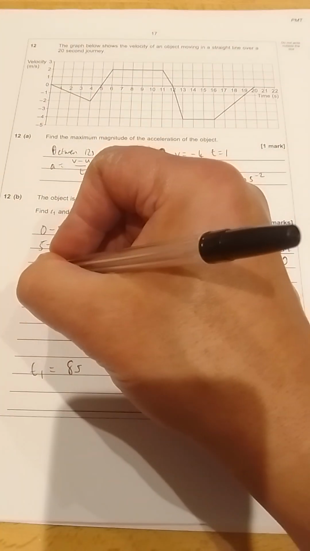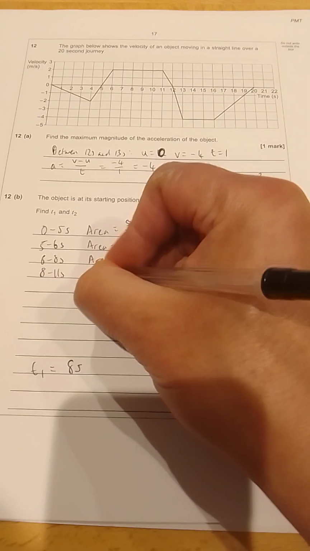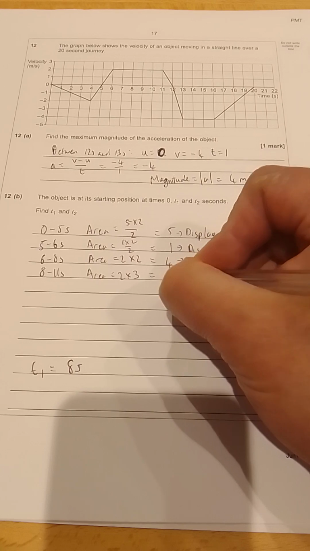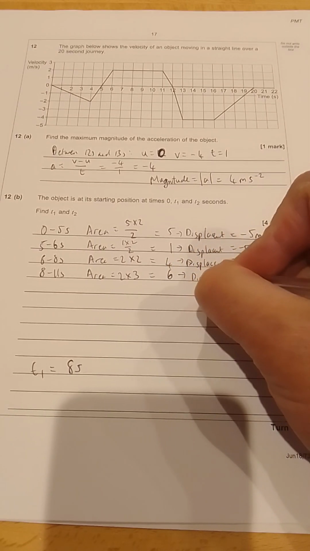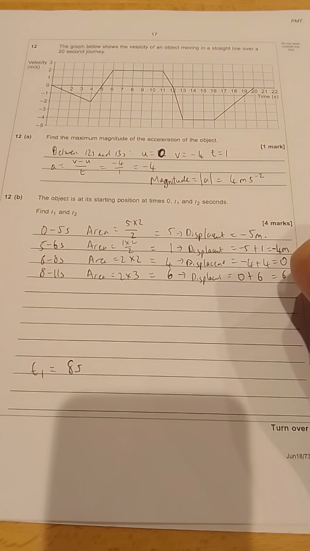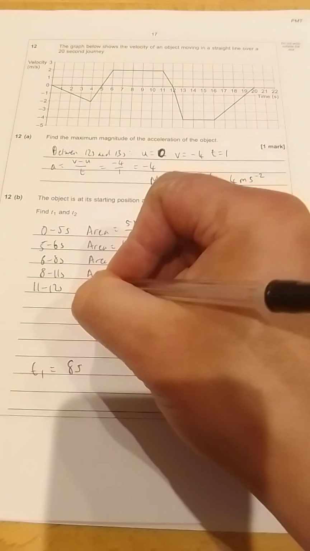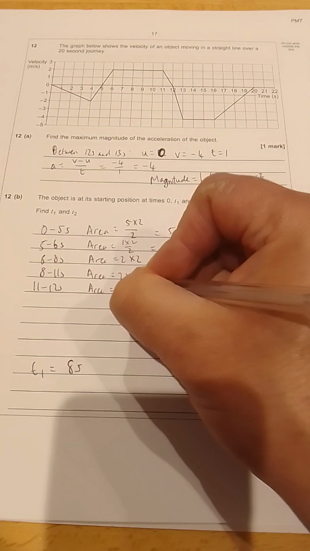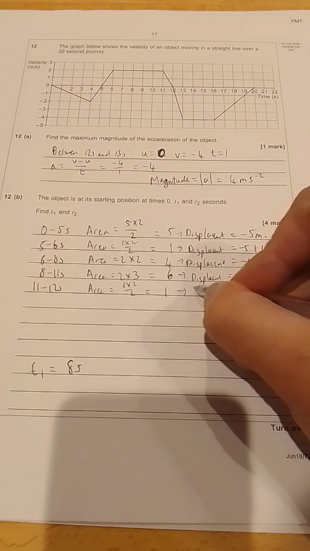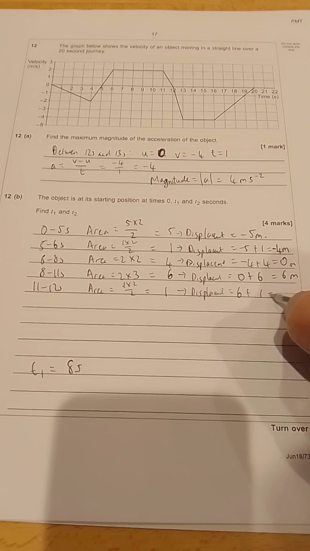From 8 to 11 seconds, it's another rectangle. The area is 2 by 3, which is 6, which gives a displacement of 0 plus 6, so it will now be at 6 meters. From 11 to 12 we have a triangle. The area is 1 times 2 divided by 2, which is another 1, again in the positive direction. So the displacement is now 6 plus 1, which is 7 meters.